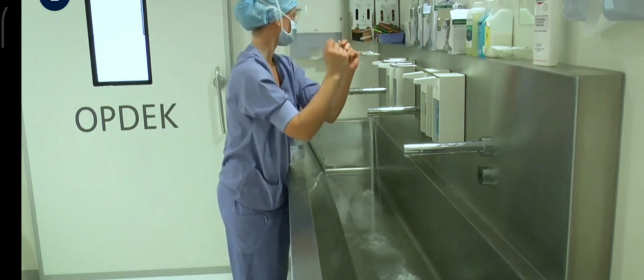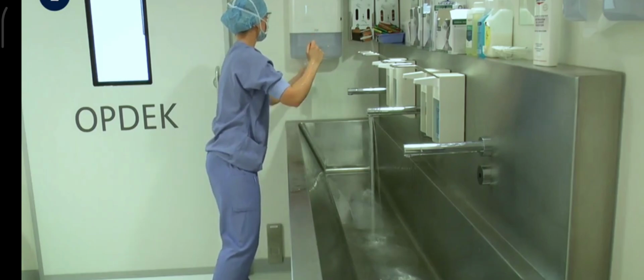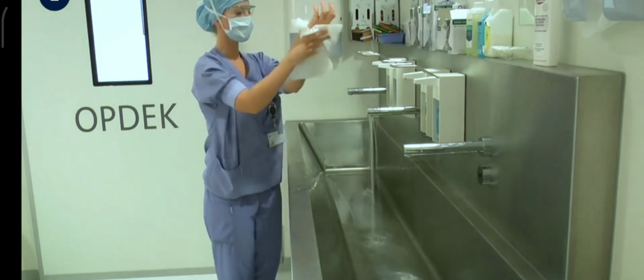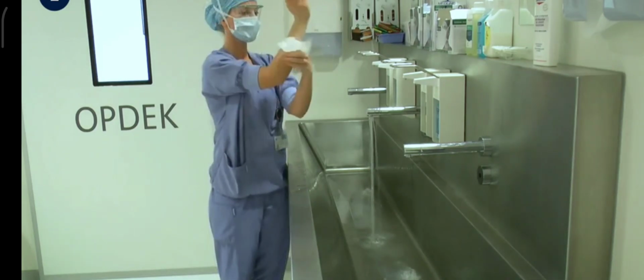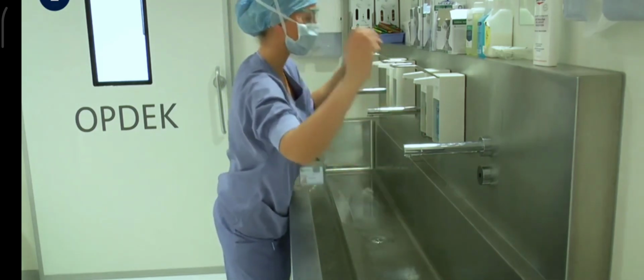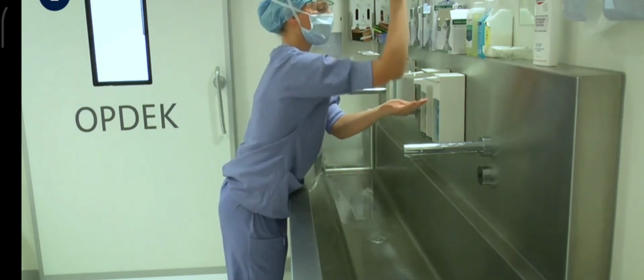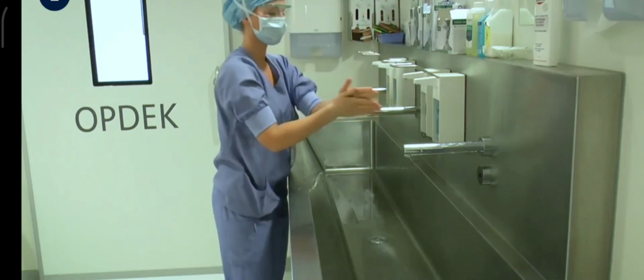Hands held high, they and the forearms are now dried with paper towel. A separate sheet is used for each side. As with washing, the hands are dried first and then the forearms. An alcohol rub is now used to complete the surgical hand scrub.